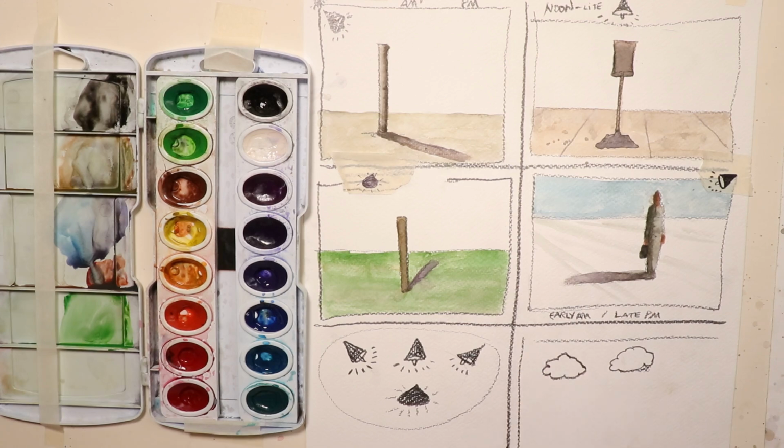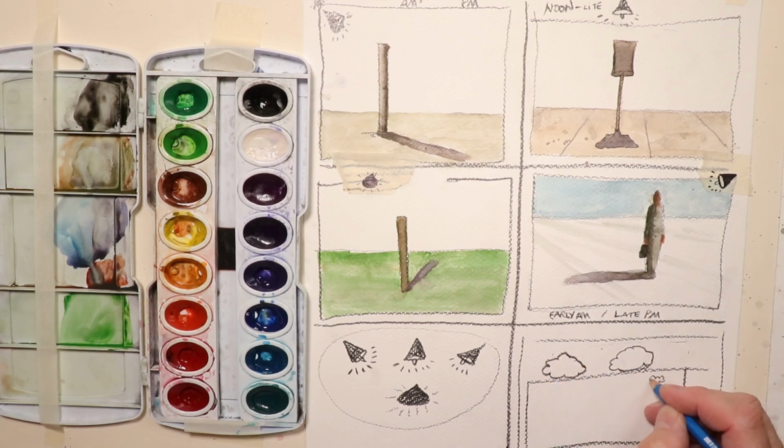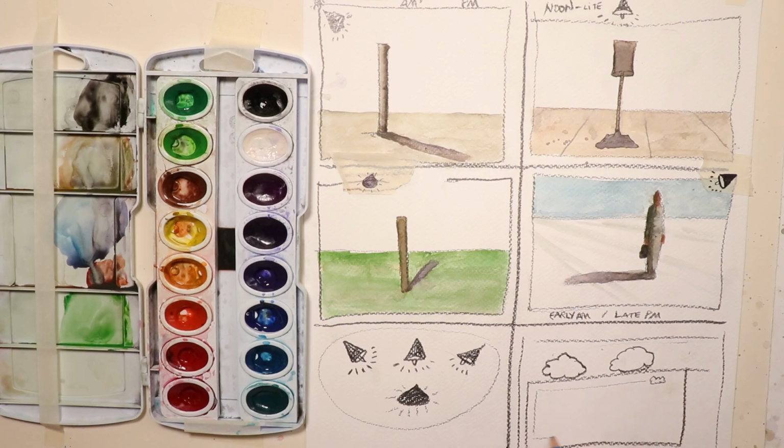So if you have your paper and you're working on your board, you might want to put it on your paper somewhere there. If you have tape around your board, you can squeeze that little cloud shape in there. Then you know it's a cloudy day, and there are really no cast shadows.